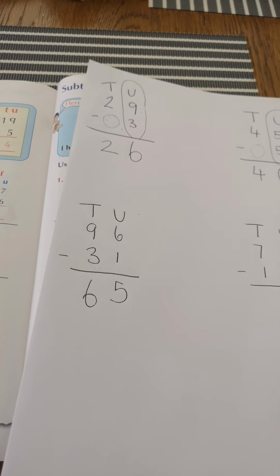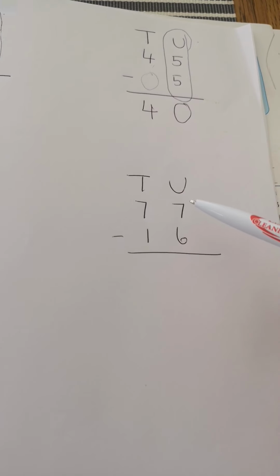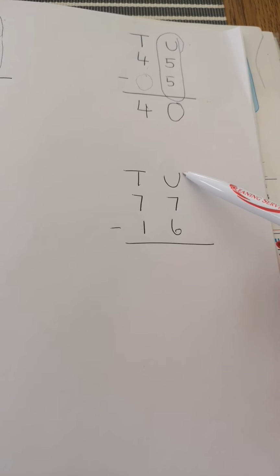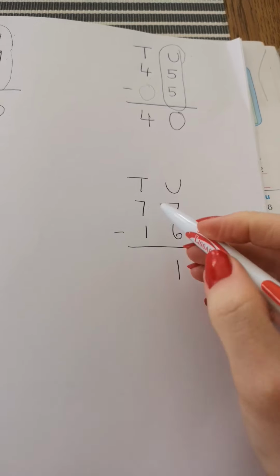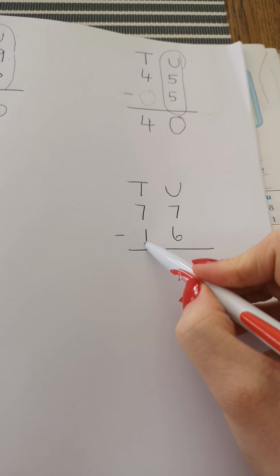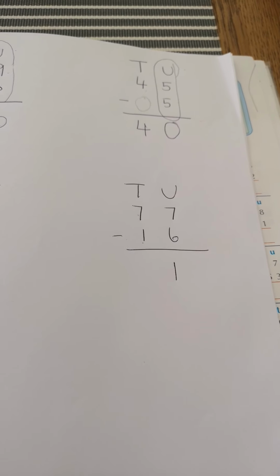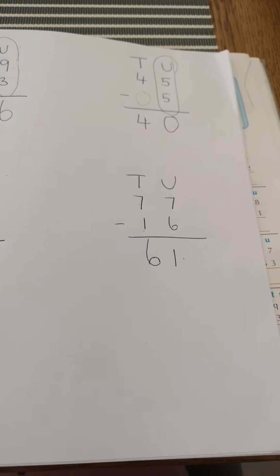Okay, so these are nice sums, boys and girls. These shouldn't give you any trouble, okay? So here, the next example we have is, we do our units first. 7 go back 6 is 1, and 7 go back 1, or 7 take 1, is going to be 6. So our answer is 61.